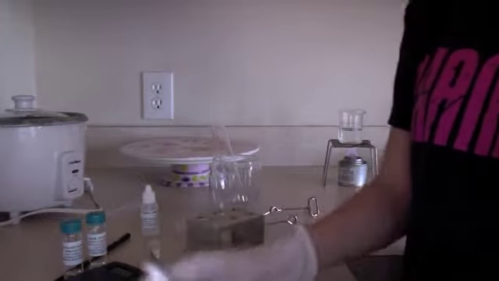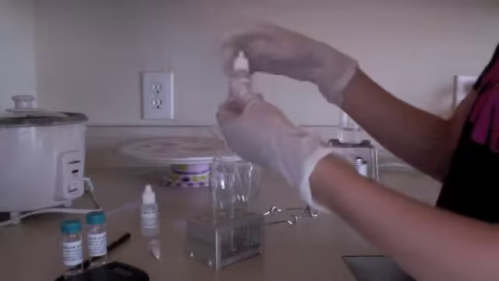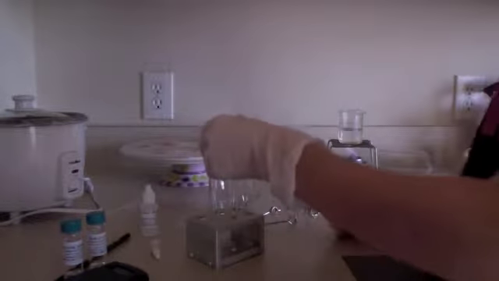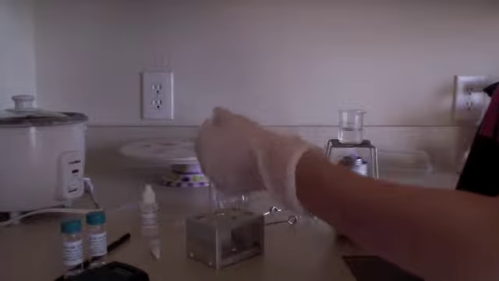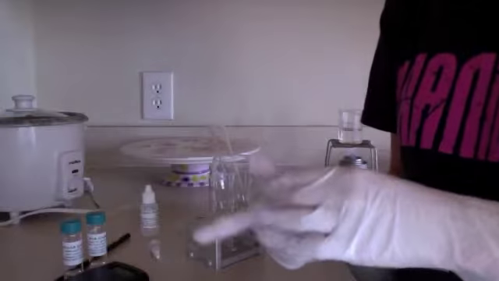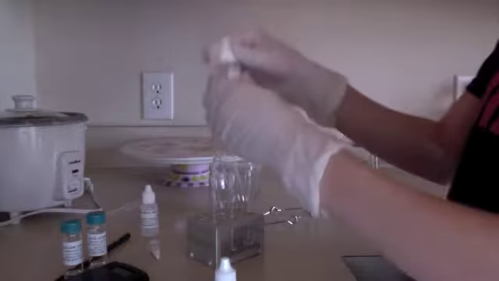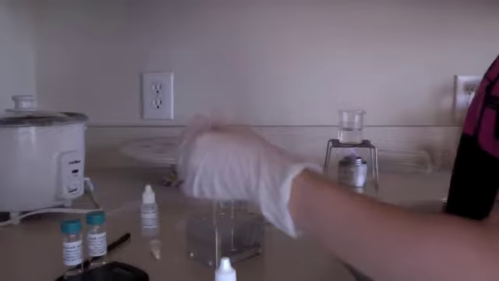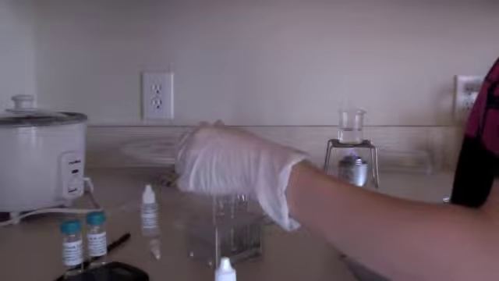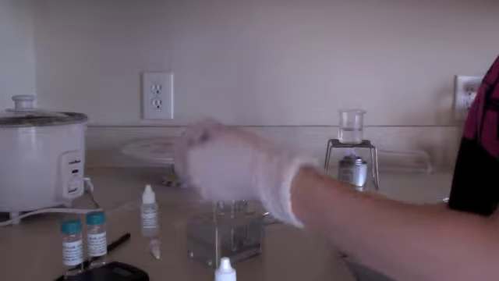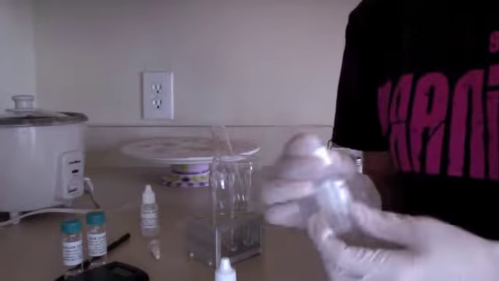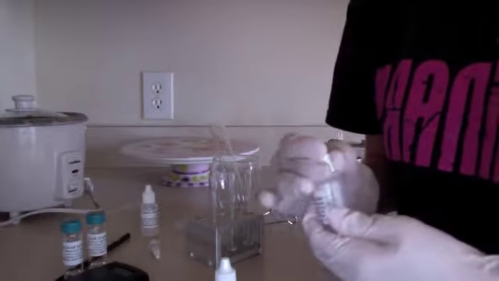Next, we are going to place 5 drops of methanol into test tube 1. Then we place 5 drops of ethanol into test tube 2. And then we're going to place 5 drops of isoamyl alcohol into test tube 3.